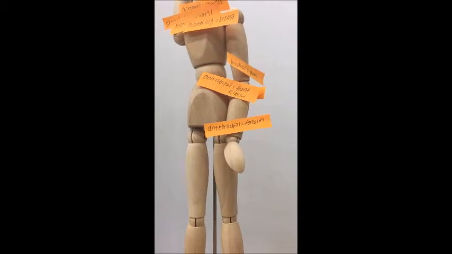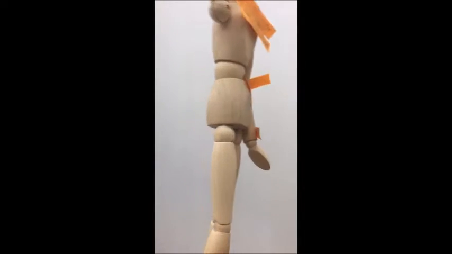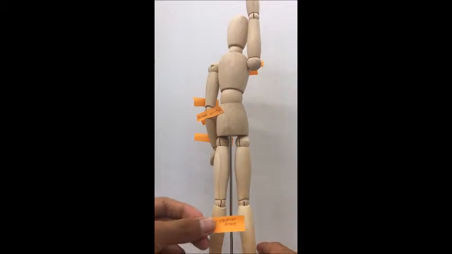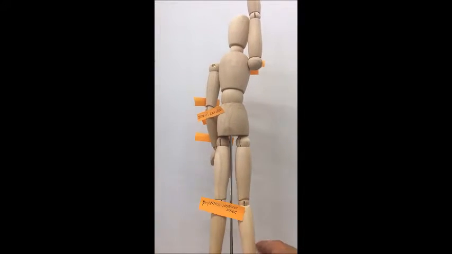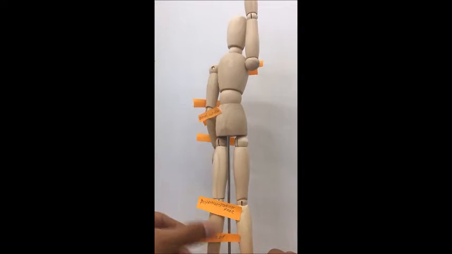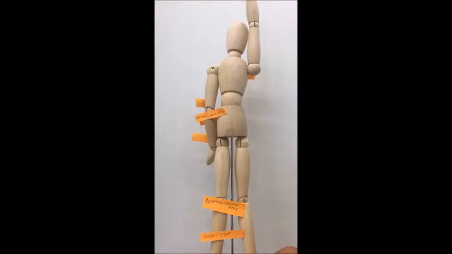The antebrachial is the forearm. The popliteal is the posterior knee. The sural is the calf.